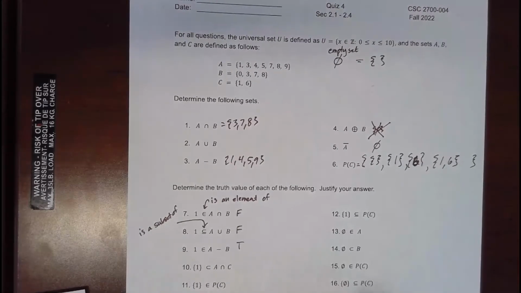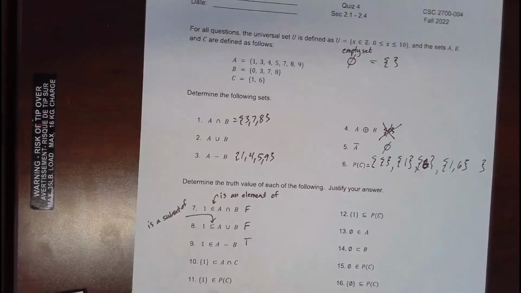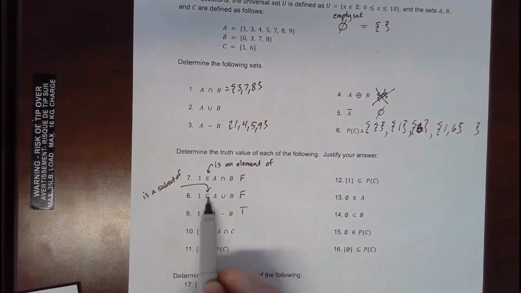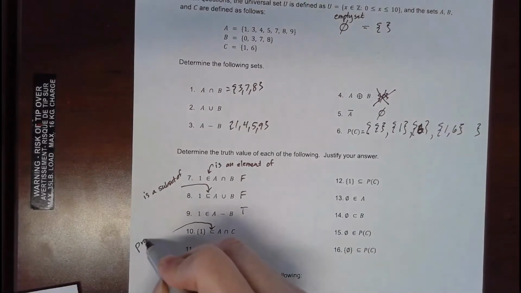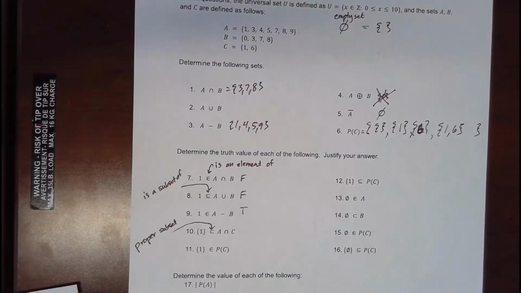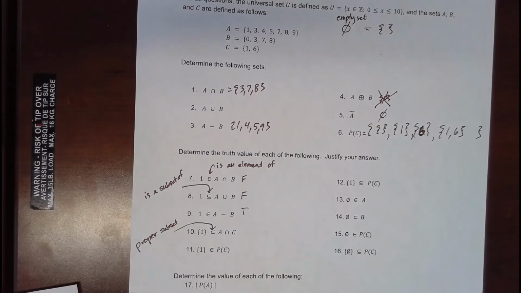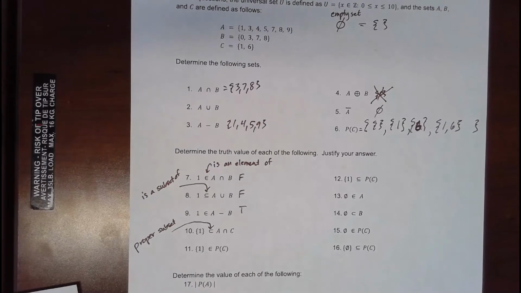Okay, this one, notice it's very similar. These look very much the same, but the little line under is missing. So this is a proper subset. That means are all the elements in this set also in this set, and they're not the same set. They can't be equal to be a proper subset. It has to be completely contained, and there has to be extra stuff in this set over here.